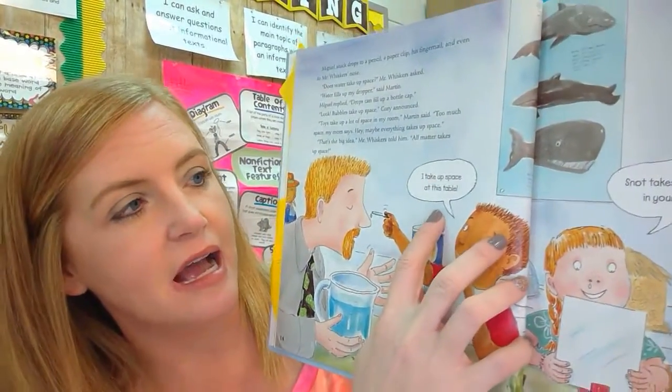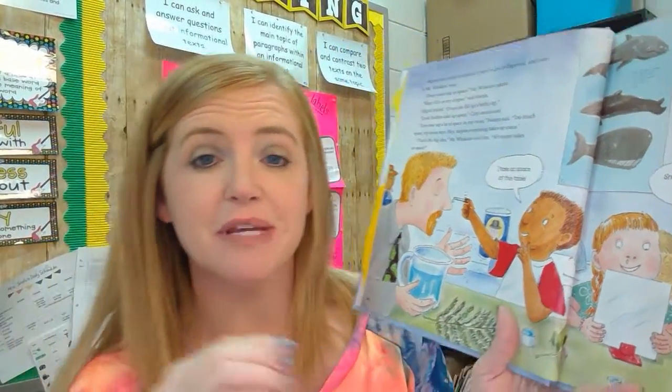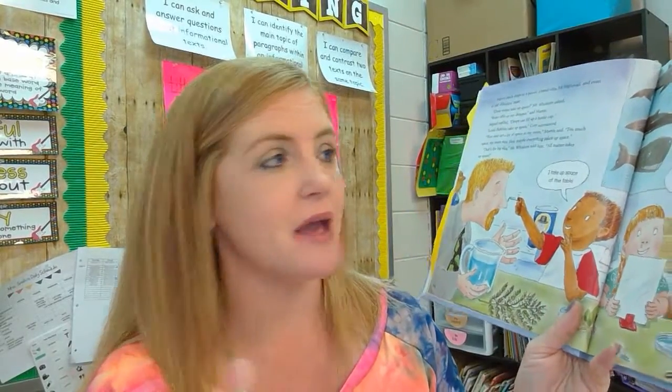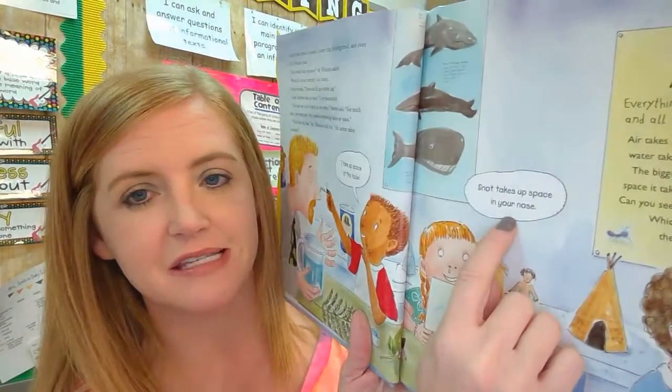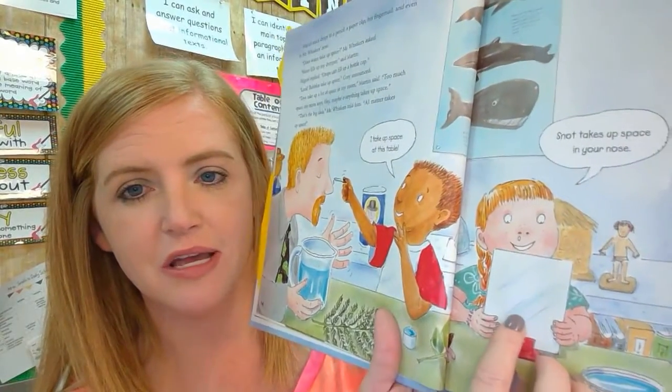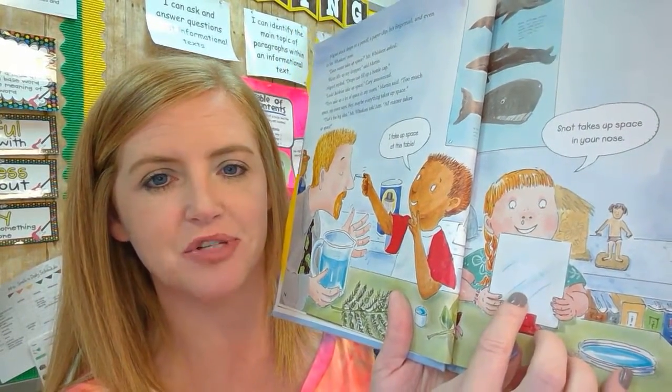So it doesn't matter if it's solid, like your toys in your room, the liquid, like they were putting the water in the droppers, or the gases, like the bubbles that Corey was blowing into the cup of water. All states of matter take up space, solids, liquids, and gases. Miguel says, "I take up space at this table, so that means you are made of matter." "Snot takes up space in your nose," says Corey. So she's still got those pretend drippy nose that she used with the water dropper.